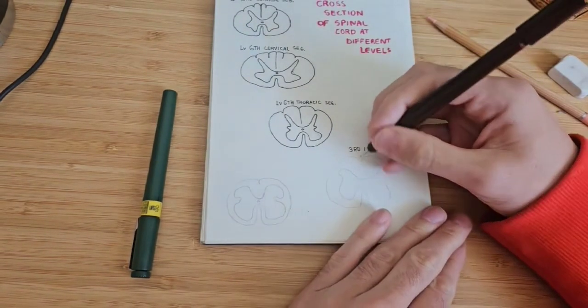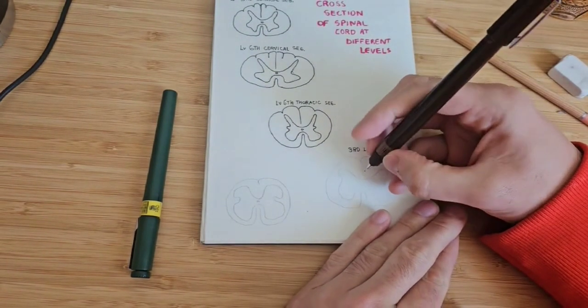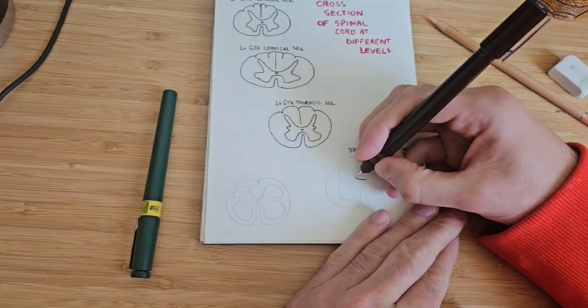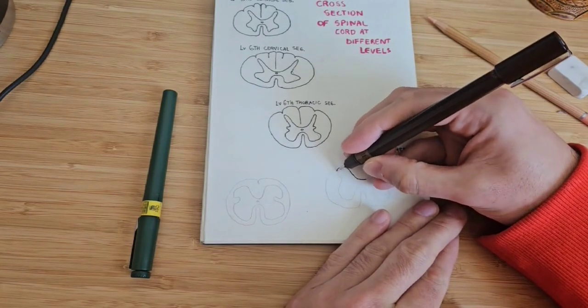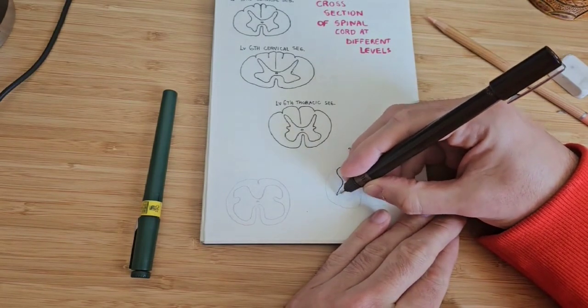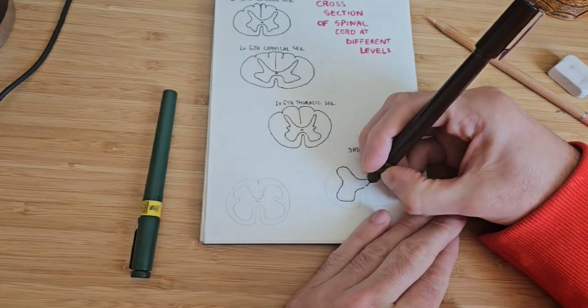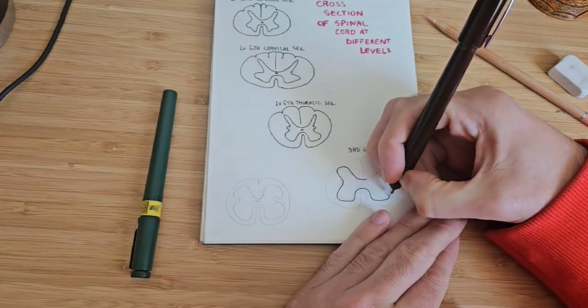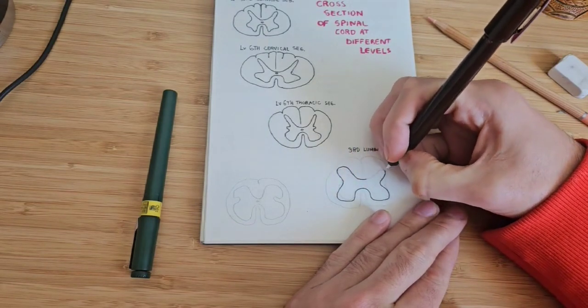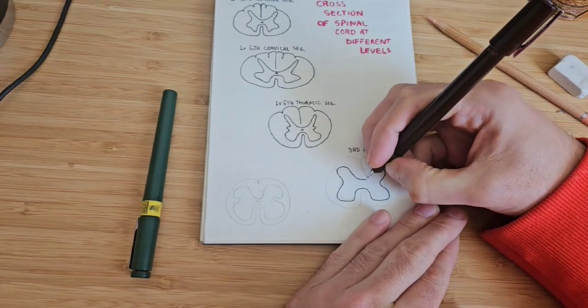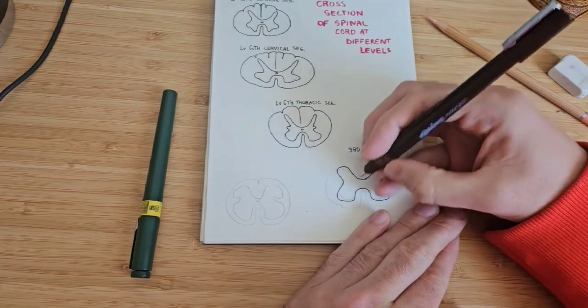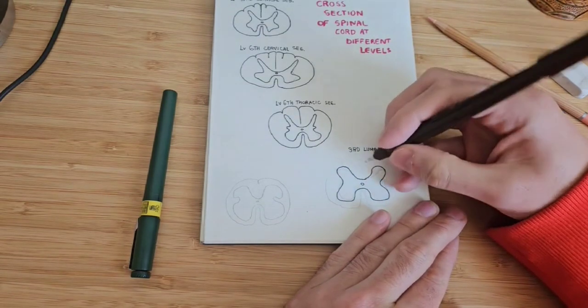Here, the gray matter will be enlarged in size. Central canal.